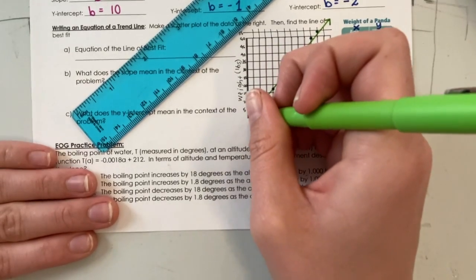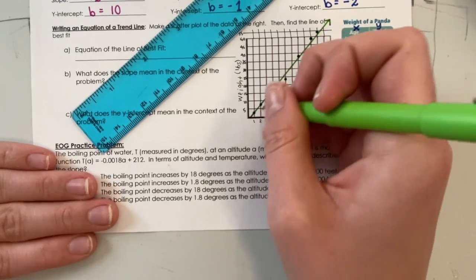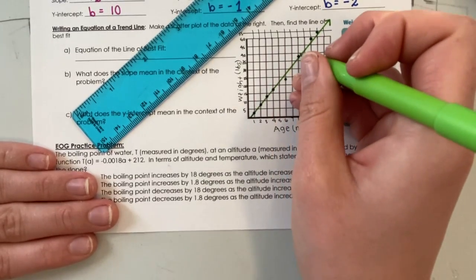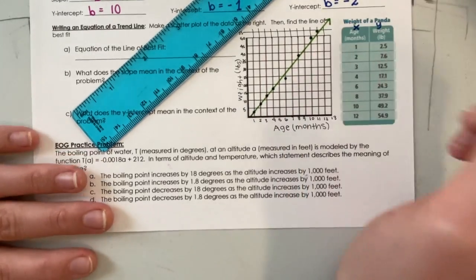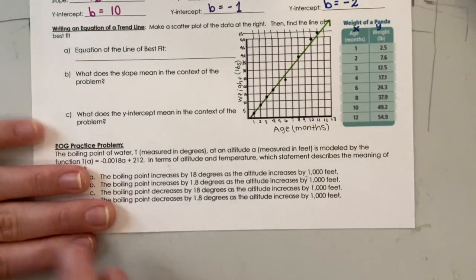We're kind of starting at the origin. It goes in a pretty straight line here. I've got this dot essentially on the line, and then we have 1 below and 2 above. It looks like a good line to me.